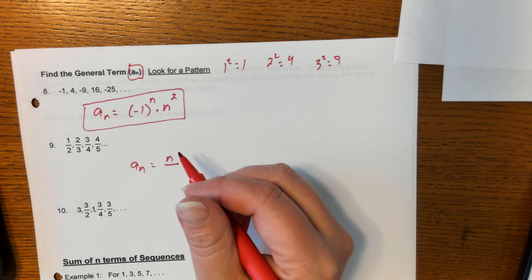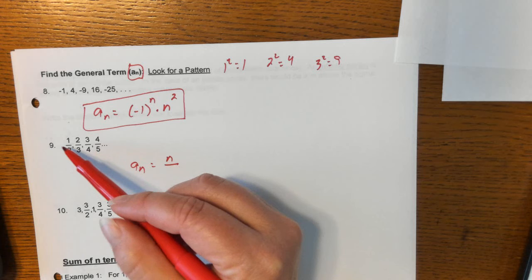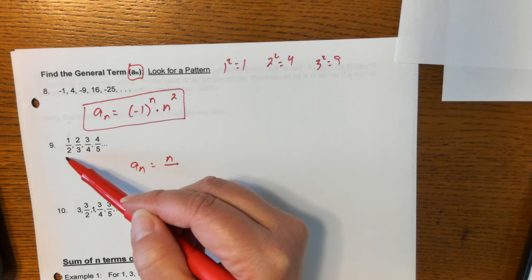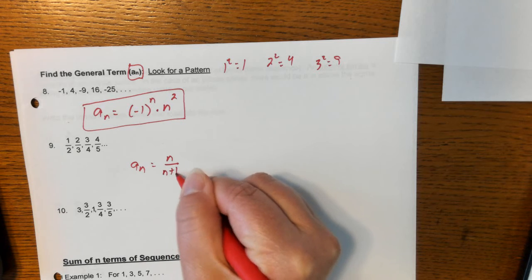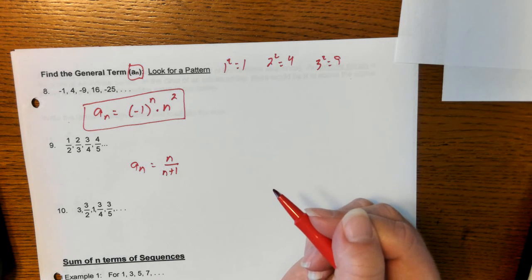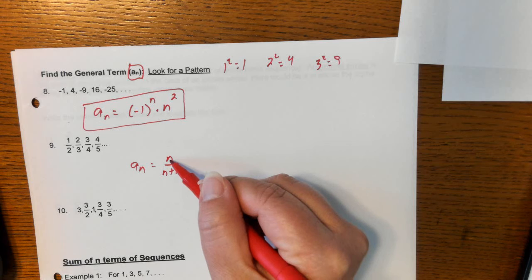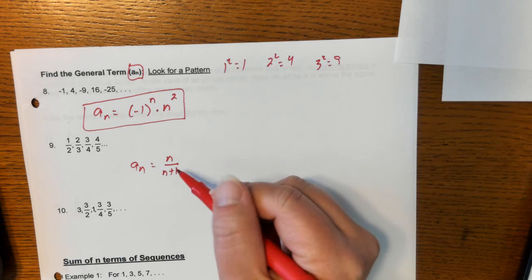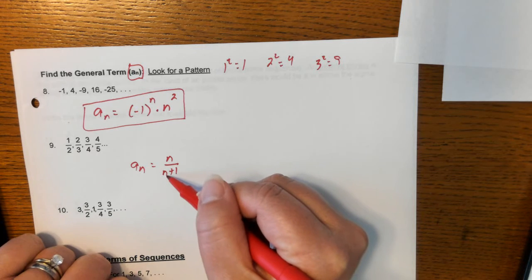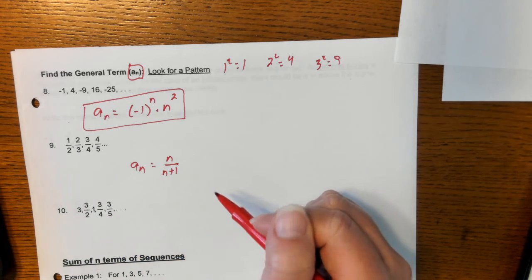The bottom number looks like it's always 1 higher. 2 is 1 more than 1. 3 is 1 more than 2. 4 is 1 more than 3. So my denominator, I'm just going to let it be n plus 1. So if I want my first term, I'd have 1 on top and 1 plus 1, which is 2, on the bottom. If I wanted my third term, I'd have a 3 on top, and 3 plus 1 is 4 on the bottom. So it seems like that's working.